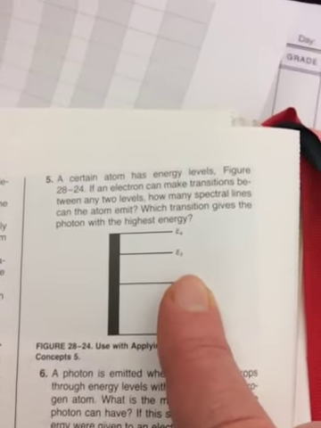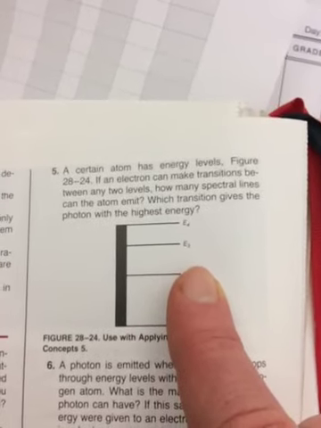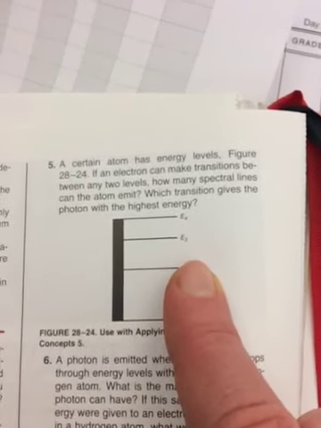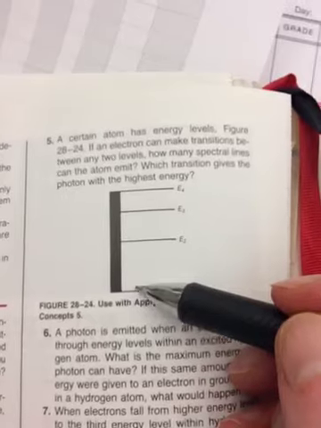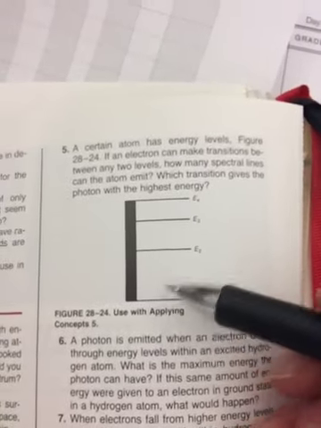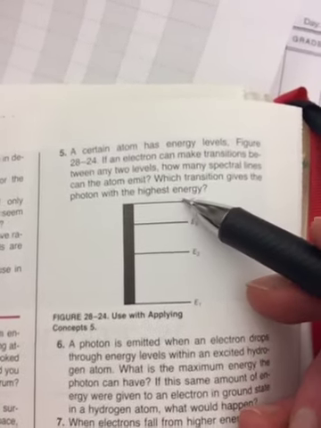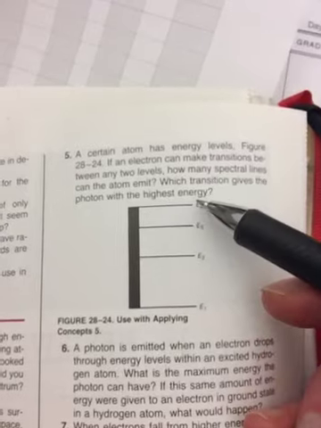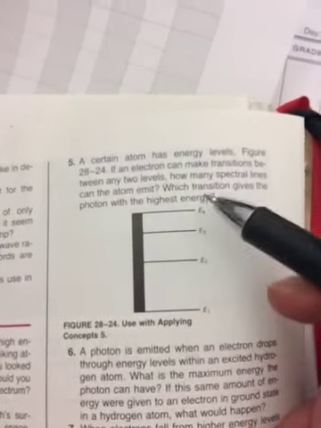Number 5 says, a certain atom has energy levels shown here. If an electron can make transitions between any two levels, how many spectral lines can the atom emit? And then which transition will give you the highest one? So if it can go from any, then it can go from 2 down to 1, that's 1, 3 down to 1, that's 2, 4 down to 1, that's 3. But it can also go from 3 down to 2, that's 4, 4 down to 2, that's 5, and 4 down to 3, that's 6. So there's 6 possible spectral lines that can be formed here.